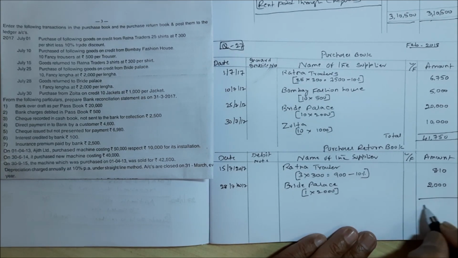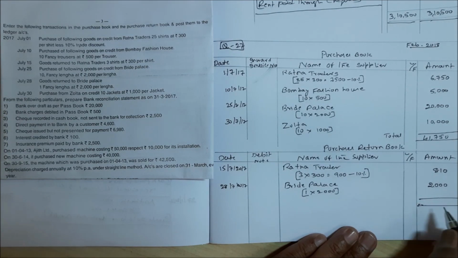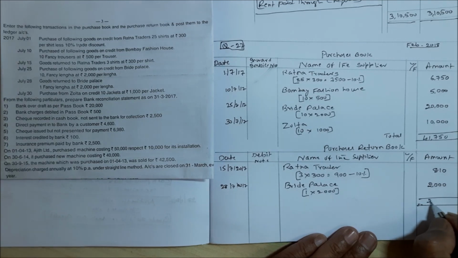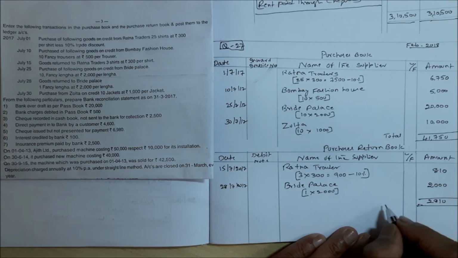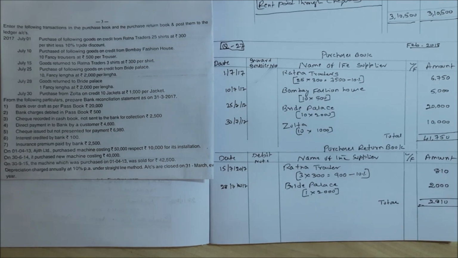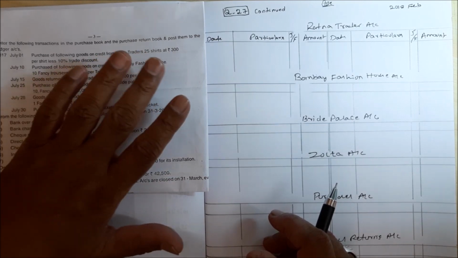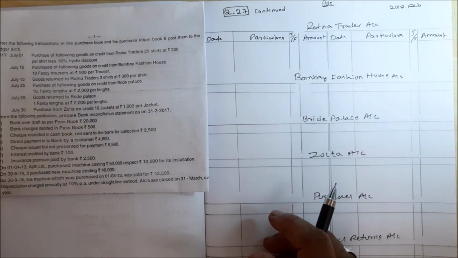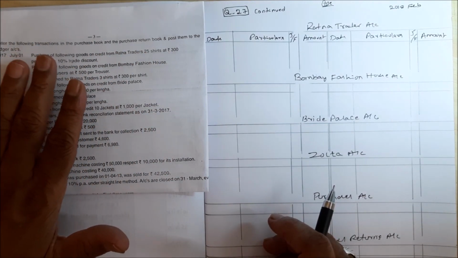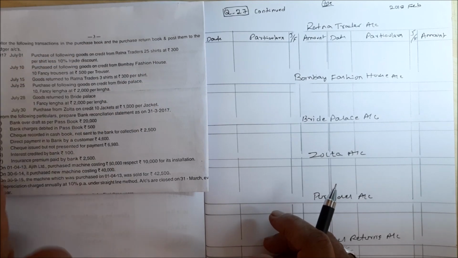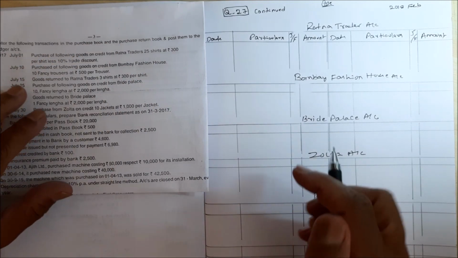Then total purchase returns is 2,810. Now they have asked us to post them into ledger also. We have done the purchases book and purchase returns book. Now we will open the ledger accounts one by one.